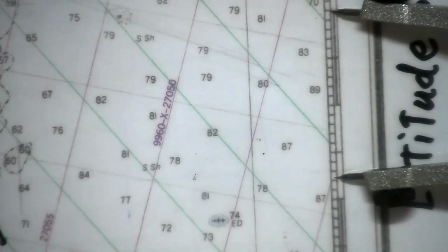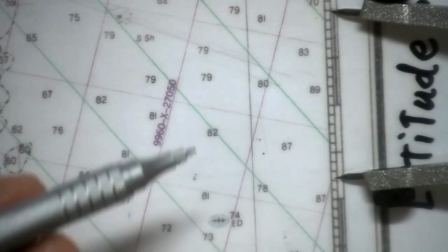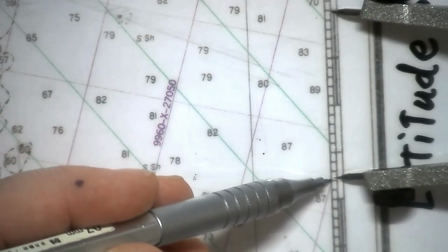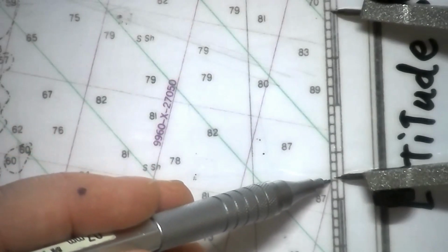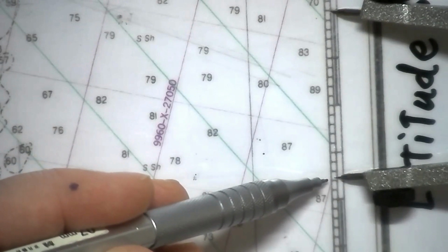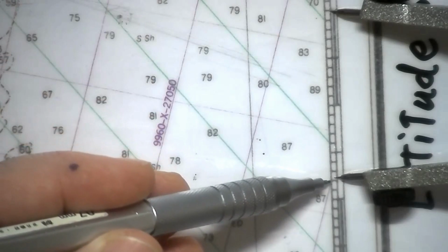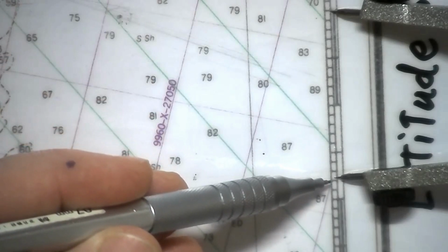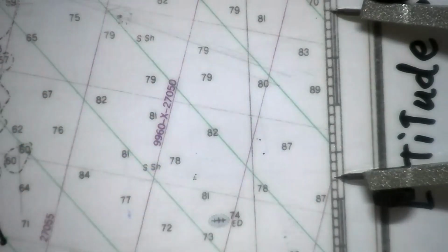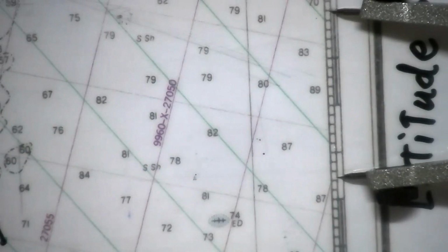By zooming in, you can see that this point on the chart would actually be roughly 1.78 nautical miles. Again, the extrapolation is an approximation to the best of your abilities, but be as precise as possible.